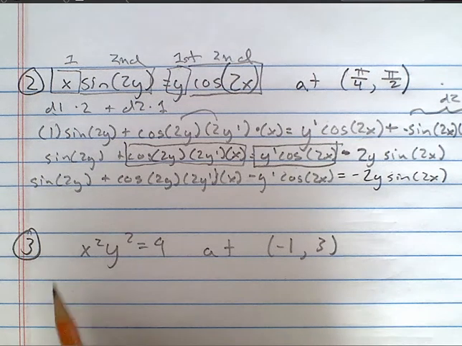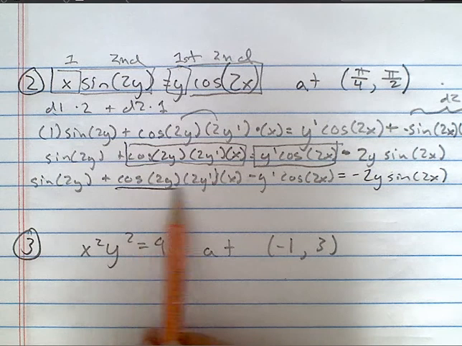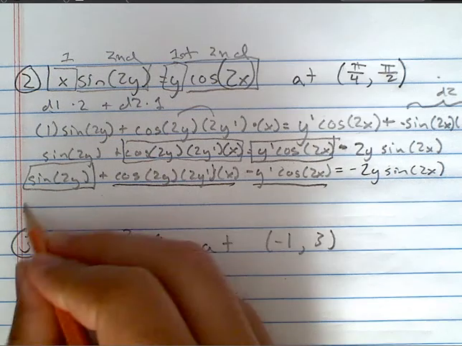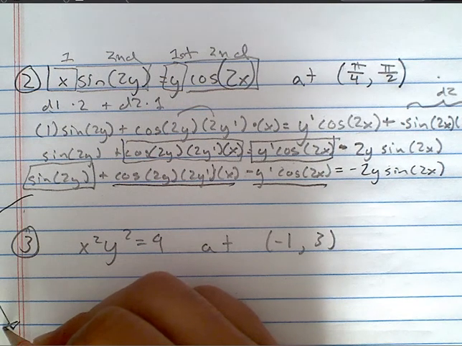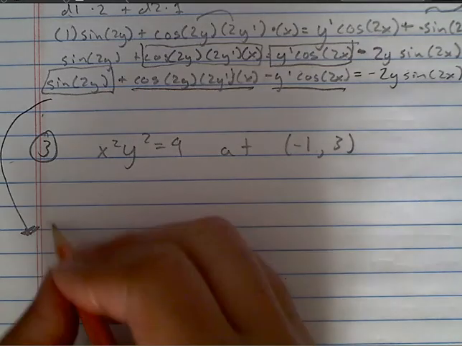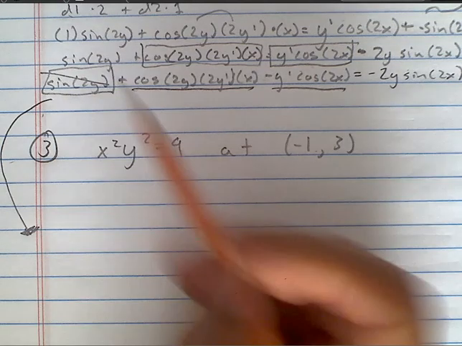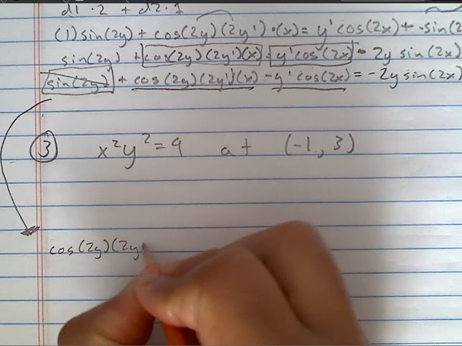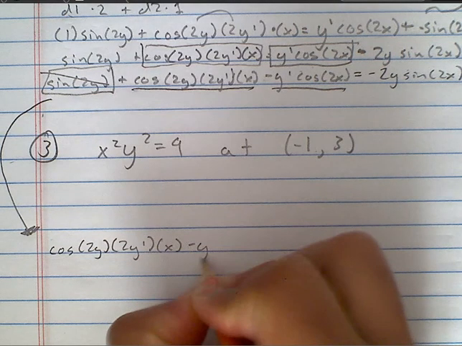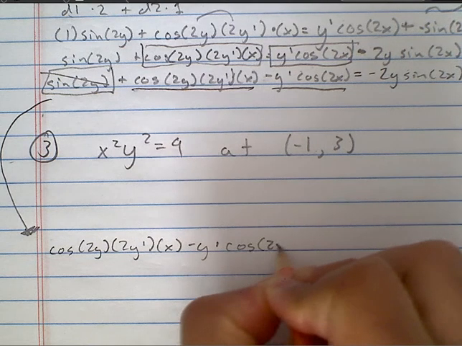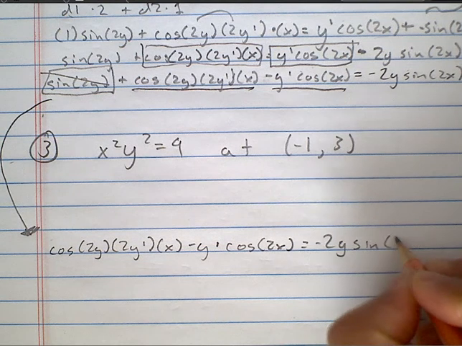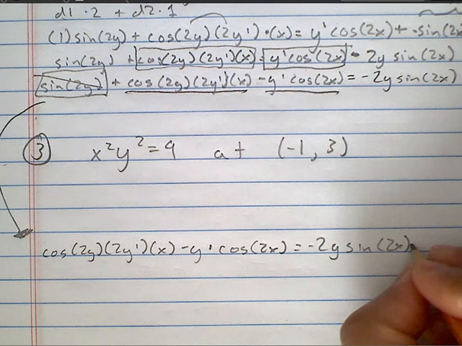Alright, and now I've got my y primes on the same side. I need to get rid of what doesn't have a y prime. So actually I'm just going to go ahead and go underneath number 3. I'll do number 3 somewhere else. Alright, so I'm subtracting this, it's gone. I'm going to get it on the other side. I'm going to have cosine 2y, y prime, x minus y prime cosine 2x equals negative 2y sine 2x minus sine 2y.